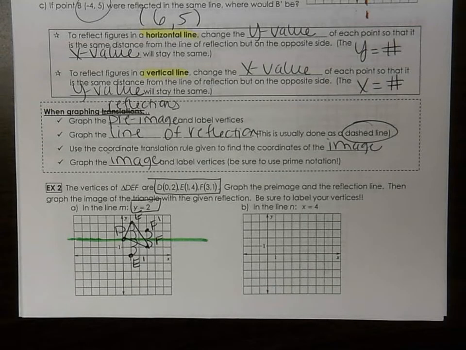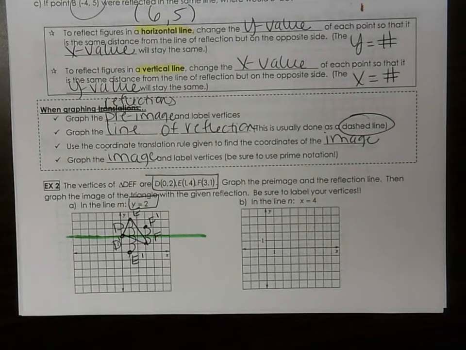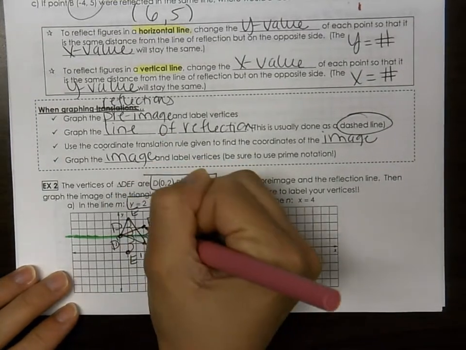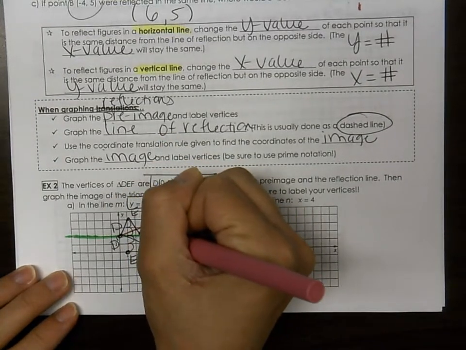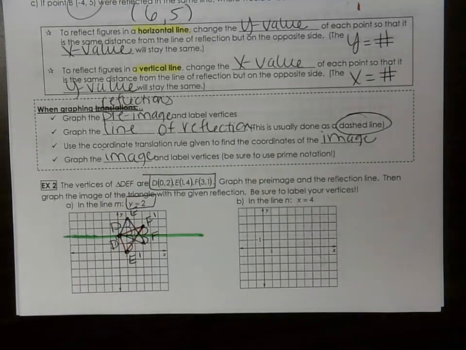Since D is on the line of reflection, D prime is the same point. I'm going to connect those 3. Sometimes it will overlap like that. It's not always perfectly one thing on top and one thing on bottom. It could overlap like this, and that's fine.